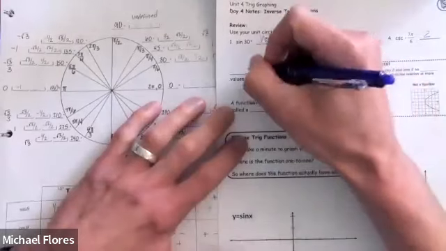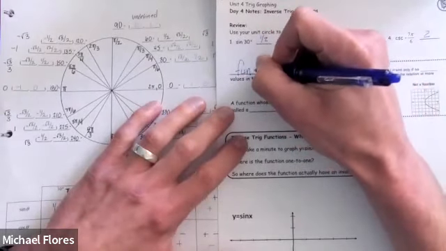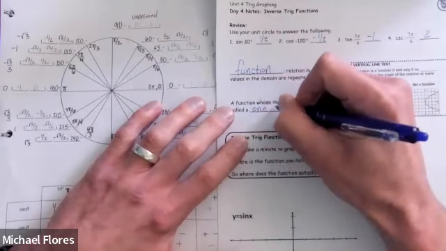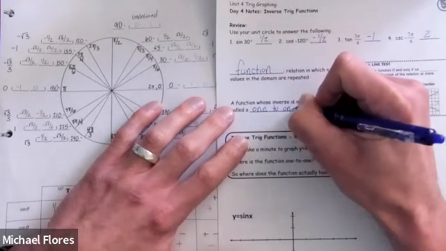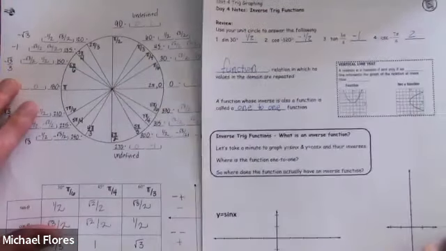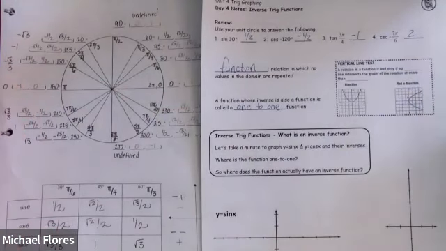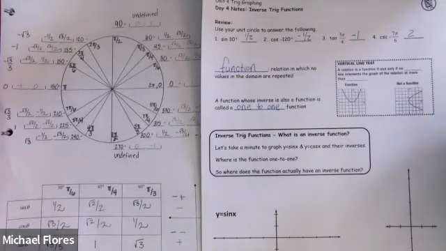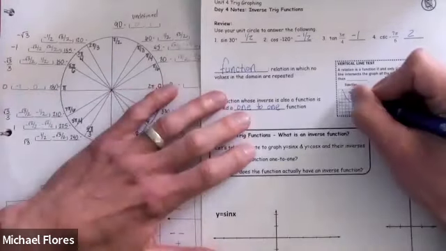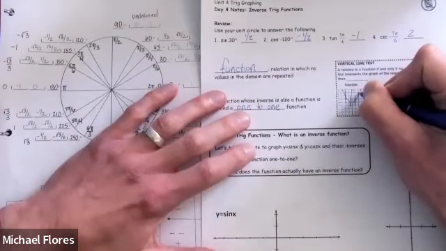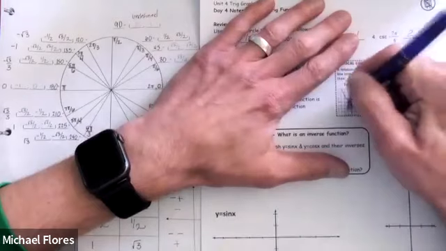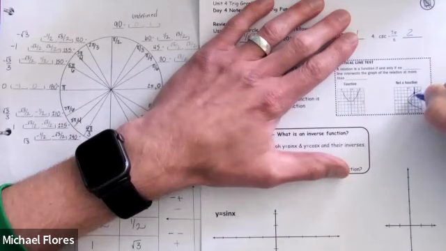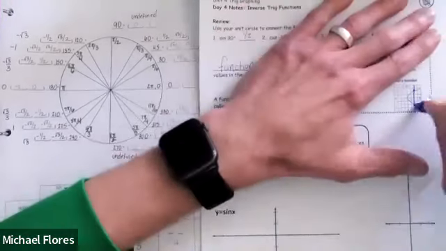Right here, we're going to write the word function. I think that by now we know what the vertical line test is. The vertical line test is how you're able to determine whether or not a function is indeed a function. As long as it does not cross your graph more than once, then it is a function. So this one is a function. This one over here would not be because we go through the graph once, we go through the graph twice.